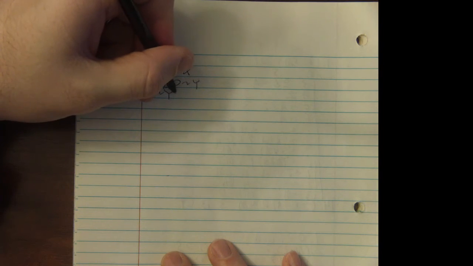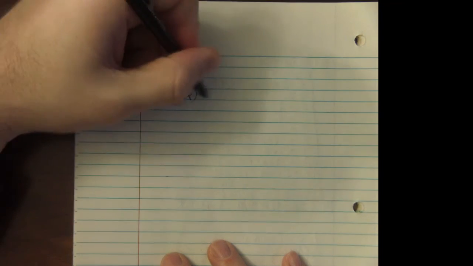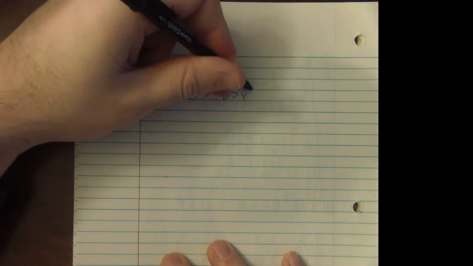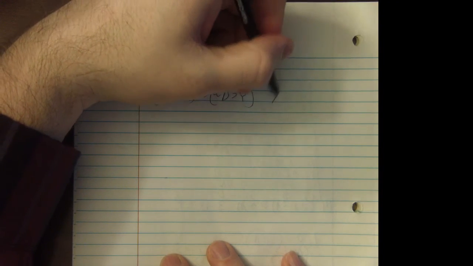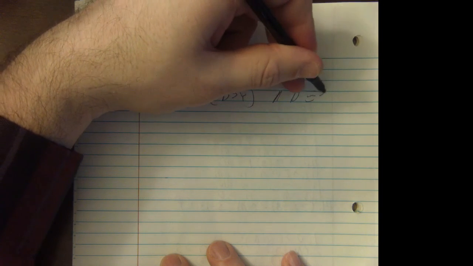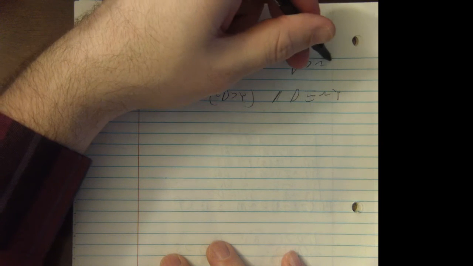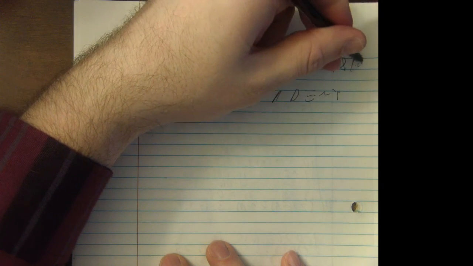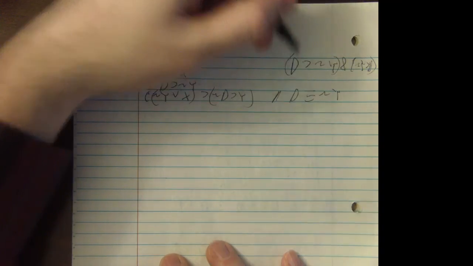Not Y. Or, sorry, it's the case that not Y or X implies not D or Y. From all of that, it's supposed to follow that D if and only if not Y. And remember, this is equivalent to if D, then not Y, and if not Y, then D. It's really messy. Sorry about that.